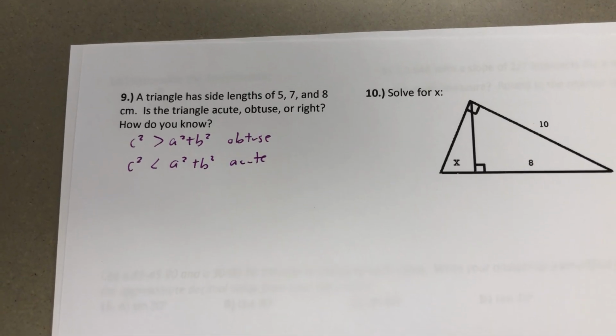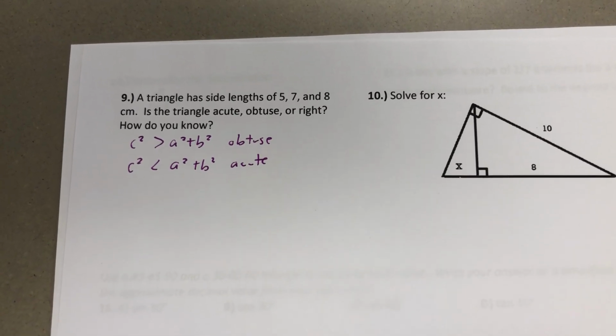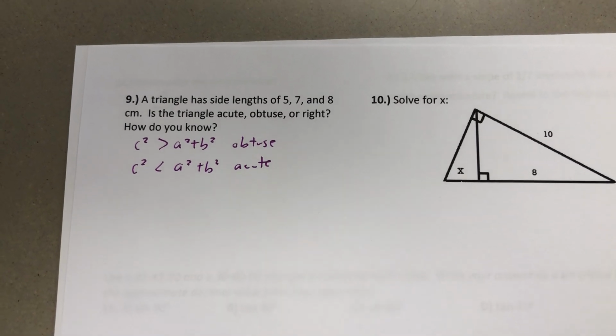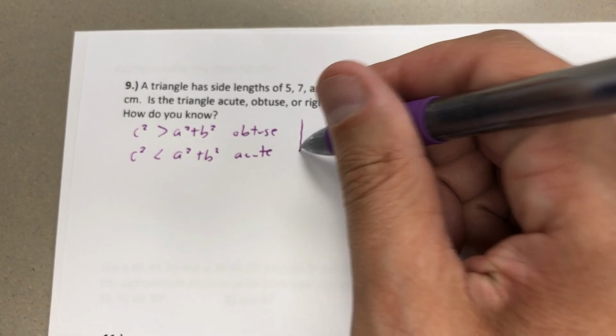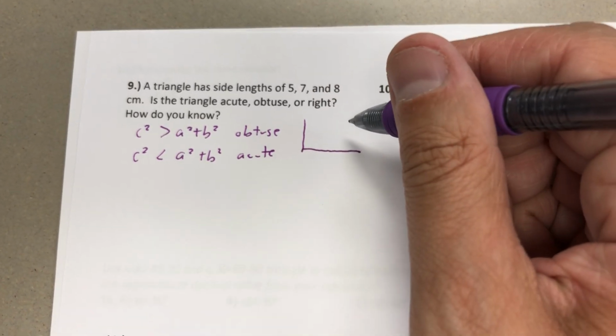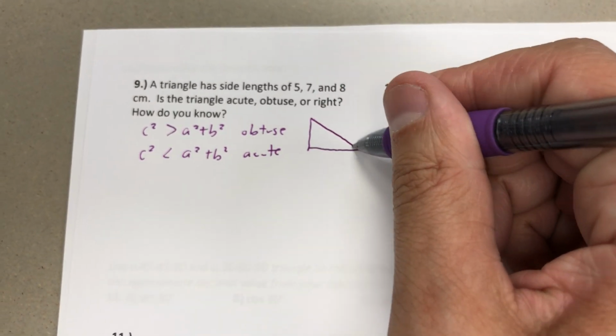A triangle has side lengths of 5, 7, 8. We want to know if the triangle is acute, obtuse, or right. How do we know? Well, remember that if you had a right triangle, a squared plus b squared is equal to c squared.